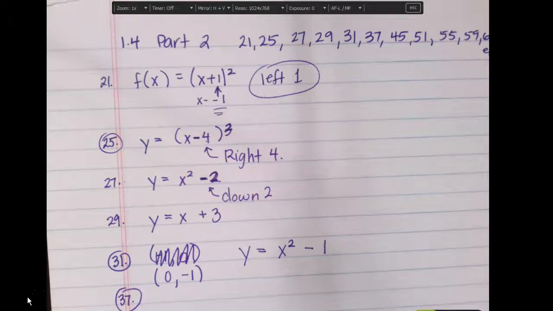And notice I always just make sure that I read the directions with these problems. Sometimes you have to graph them, sometimes you have to give domain and range. So in number 37, compare the graph of the function with the graph of its parent. So what we're given is y equals (-x) inside the parentheses, squared.